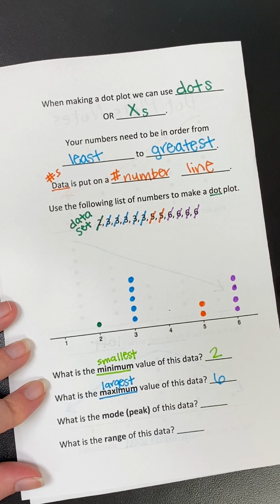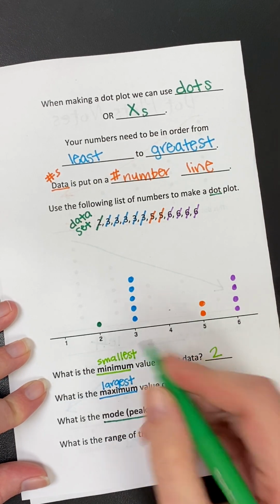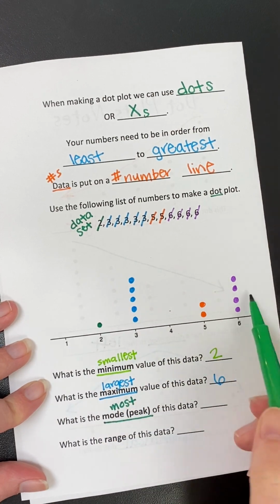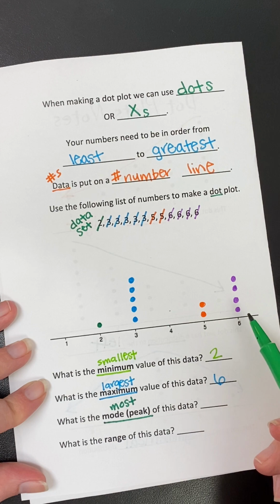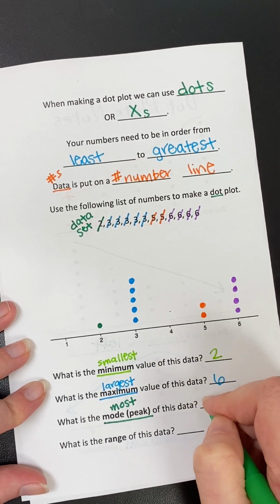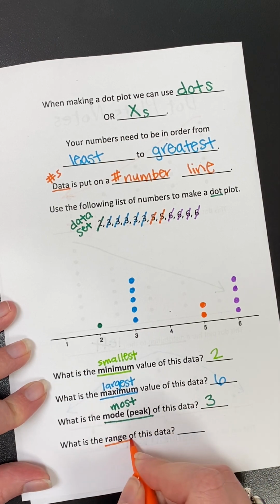Okay, and then it wants to know what is my mode or peak. So which number has the most? If I'm looking at my dots, which number has the most in it? My 3 has the most. So my mode is 3. Remember, mode means most. And then lastly, I have my range.